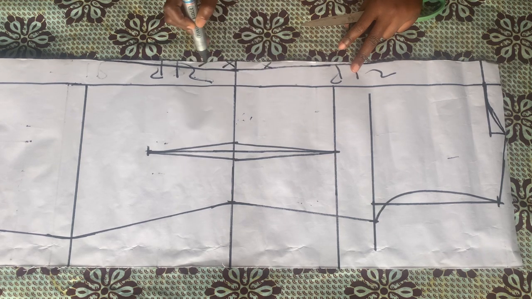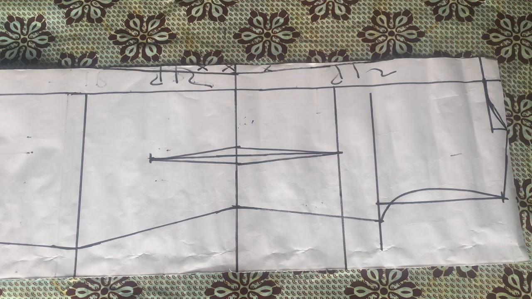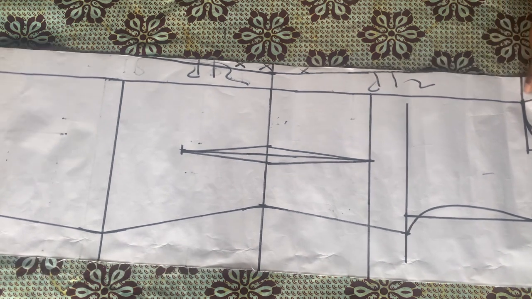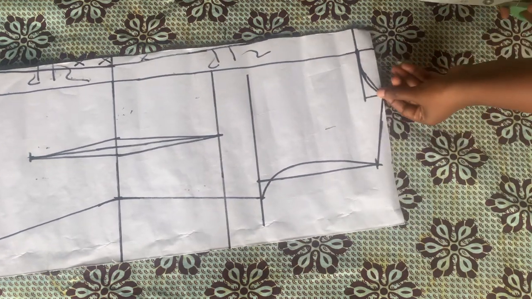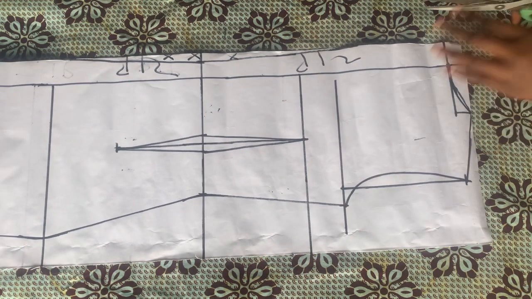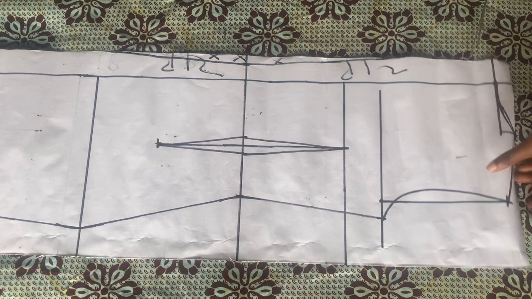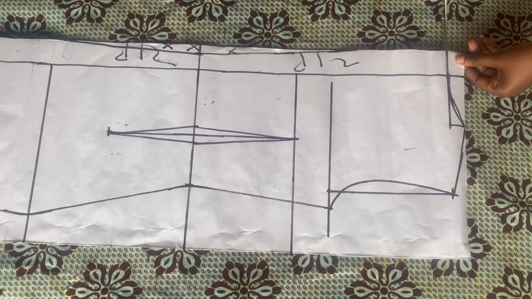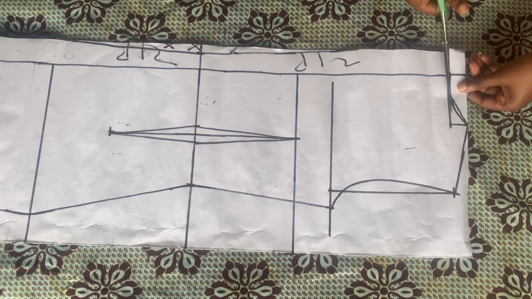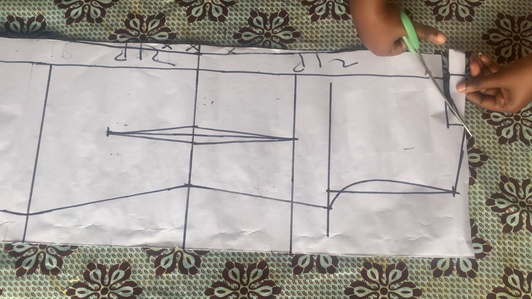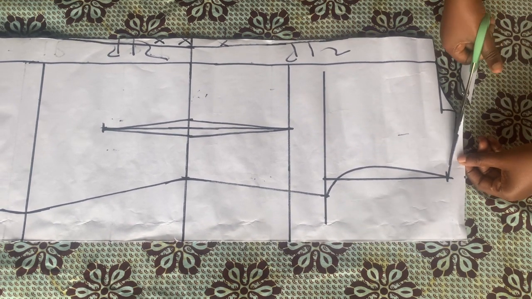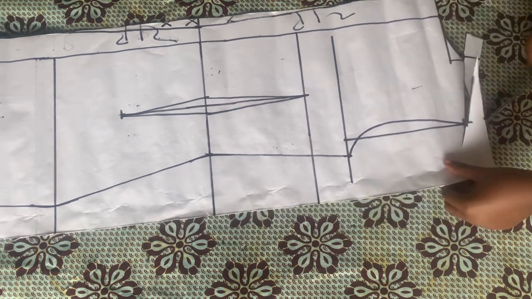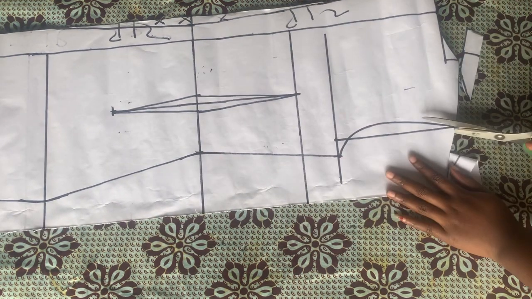Take note, I'm going to be cutting off all those parts. So right now I'm going ahead to cut out our pattern, the parts that won't be needed. So I'm just cutting the neckline area, cutting the shoulder area, moving on.